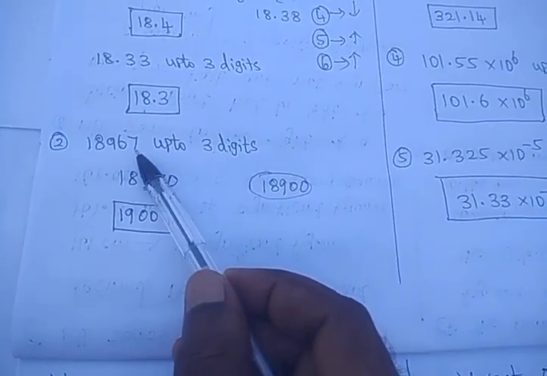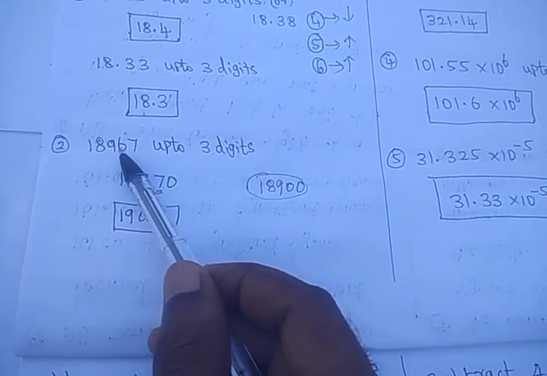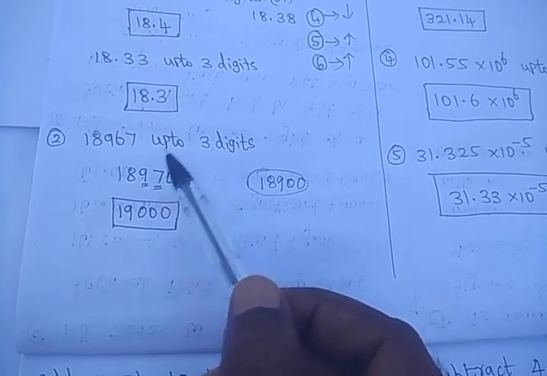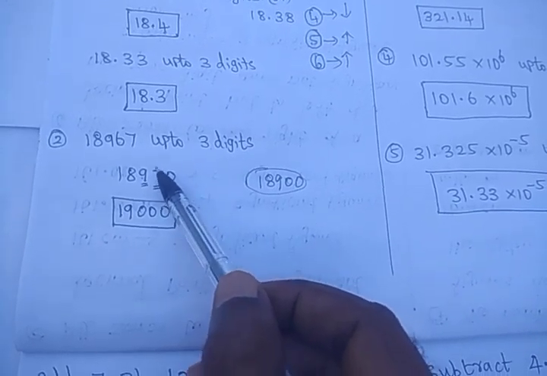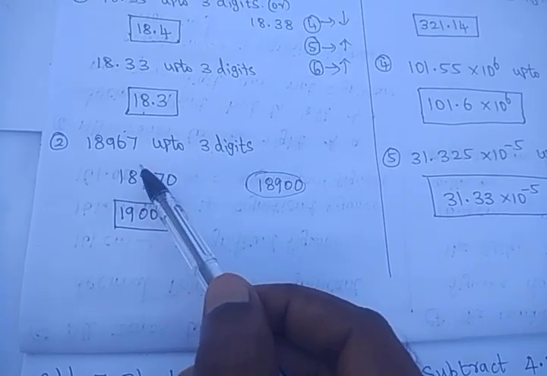Let me say it clearly. First, you see the last digit. If it is greater than 5, put 0. Then you have to increase the previous digit, which is 7. Now you see that this digit is greater than 5, so you have to put 0 here and increase one number here. If you increase one number, it will be 0 and the next number.